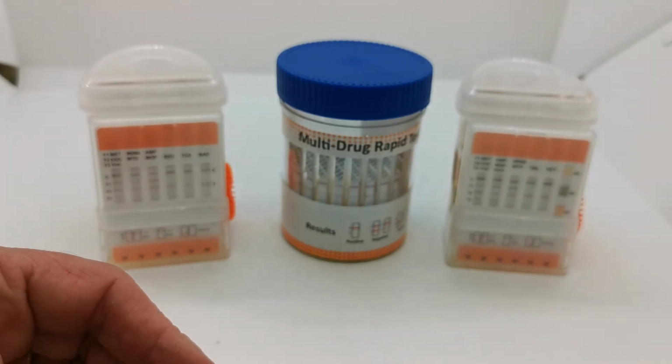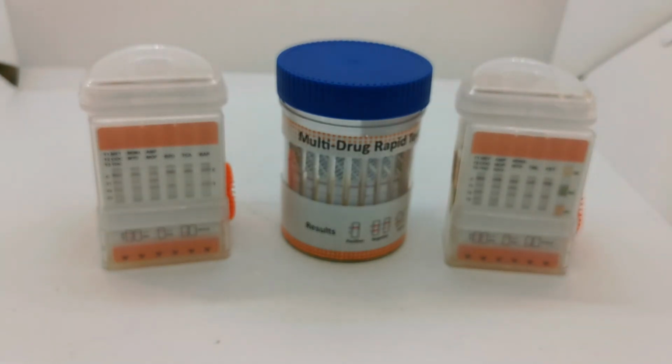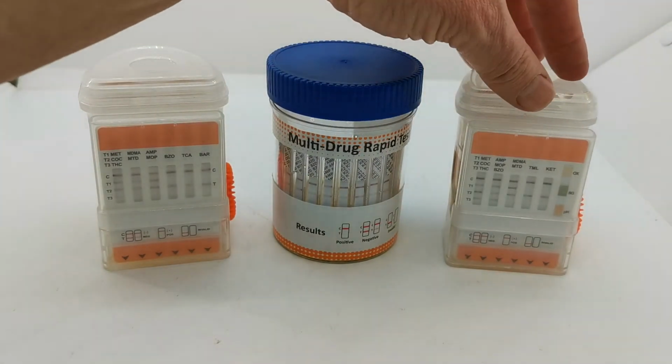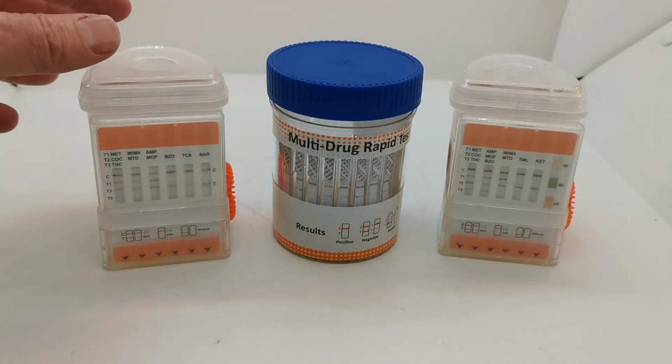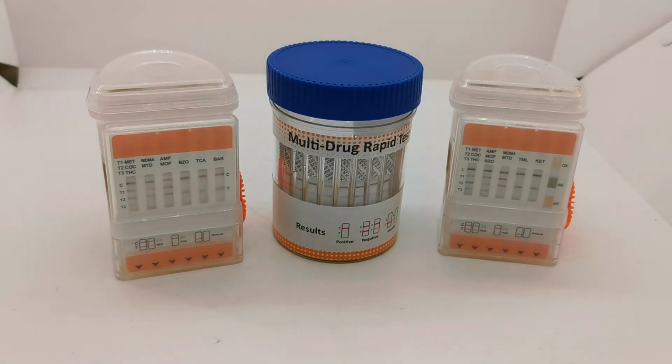So I hope we've clarified that for you. You can't draw any useful information from the thinness, thickness or colour density of a test line on a drug test. I know these examples are for urine tests, but the same goes for saliva lateral flow drug tests as well.